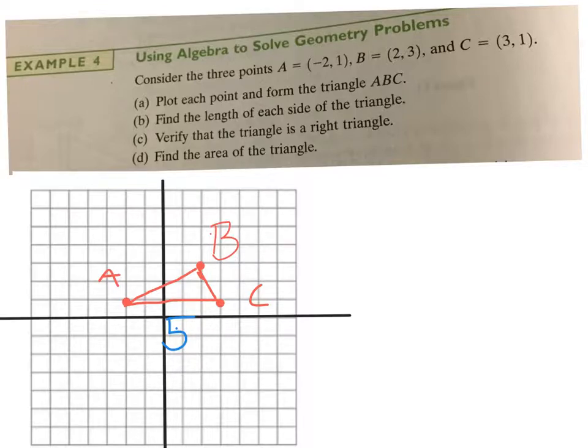Okay, now let's find side length AB. So it's got 2 points, A and B. They're listed up there in the problem. And we just have to use the distance formula to find the distance there. So I'm going to say that the distance between A and B is the square root of x2 minus x1 squared plus y2, 3, minus y1, which is 1 squared.